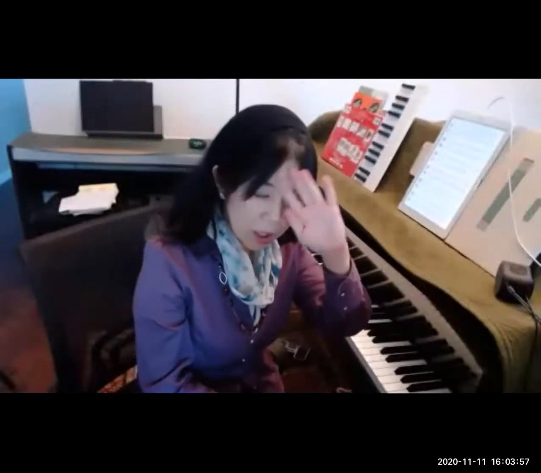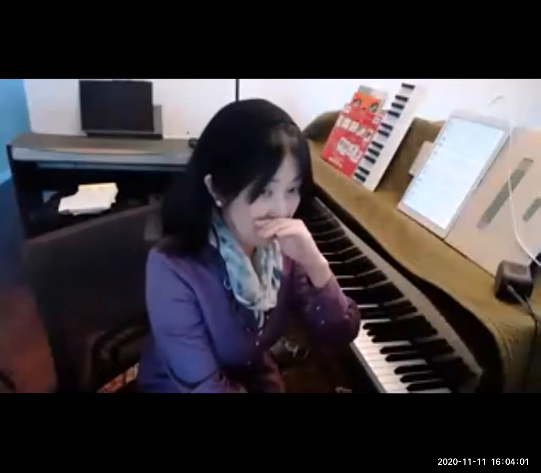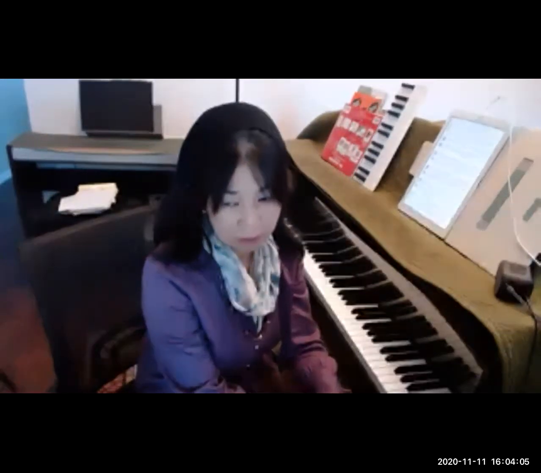These are going to be very useful and important when you continue learning improvisation. So hopefully we can get there during your lessons.